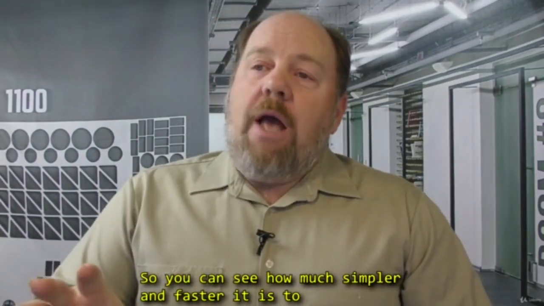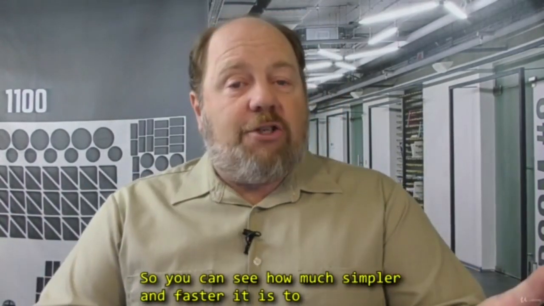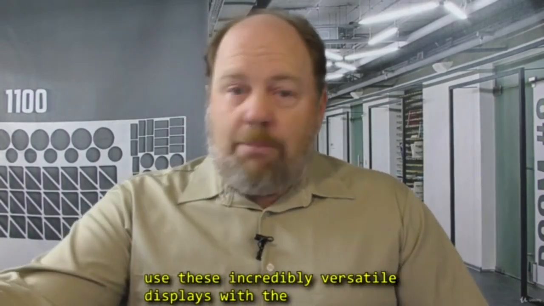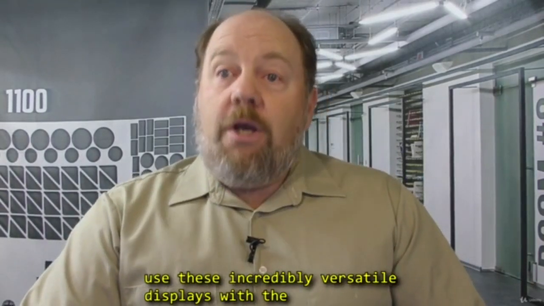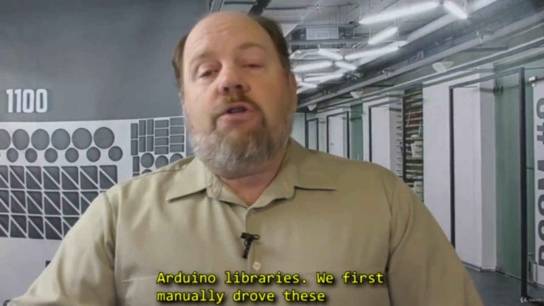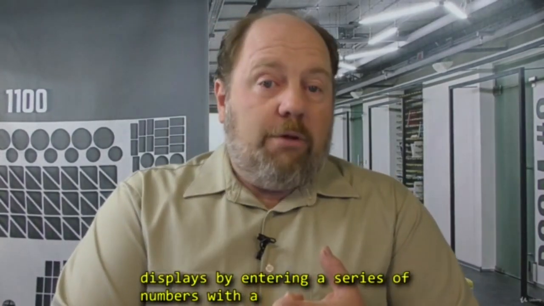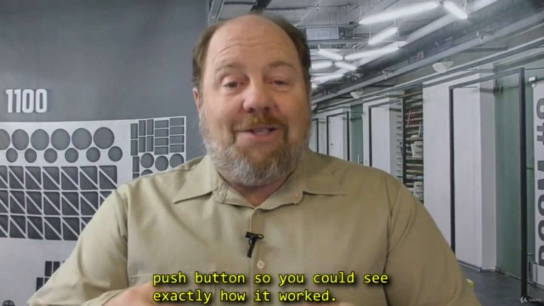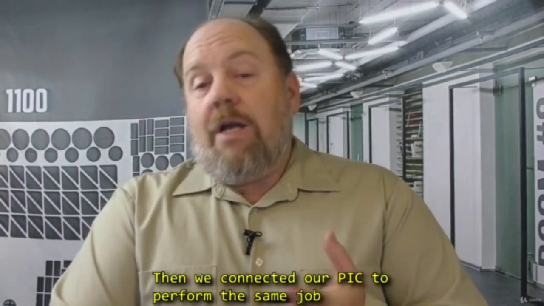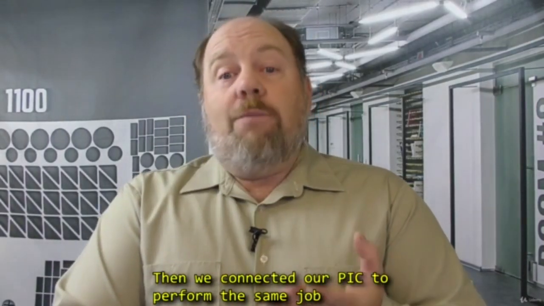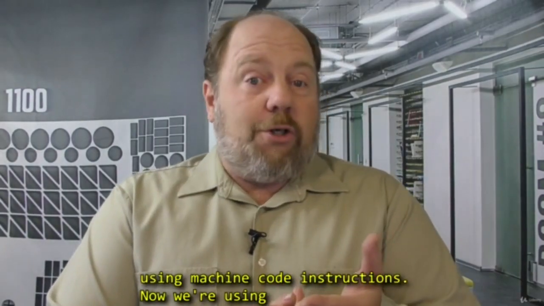So you can see how much simpler and faster it is to use these incredibly versatile displays with the Arduino libraries. We first manually drove these displays by entering a series of numbers with a push button so you could see exactly how it worked. Then we connected our PIC to perform the same job using machine code instructions.